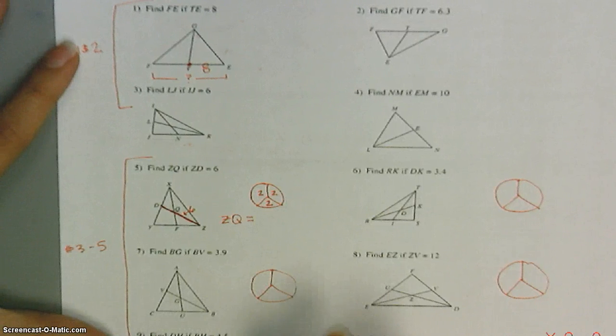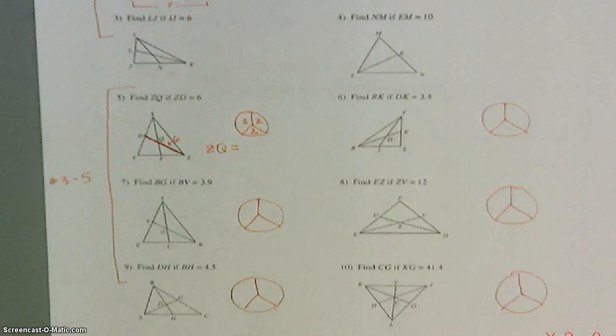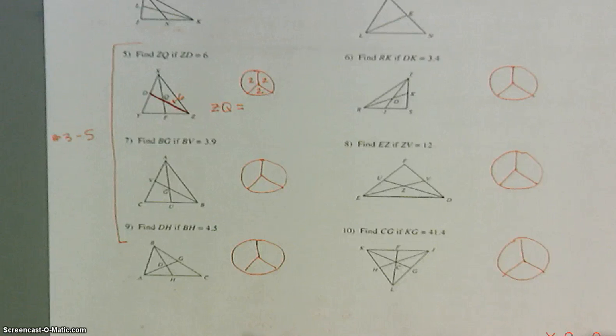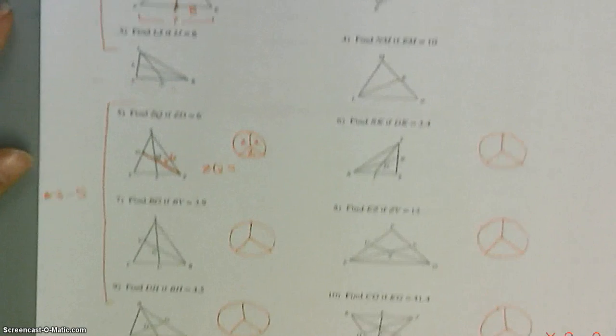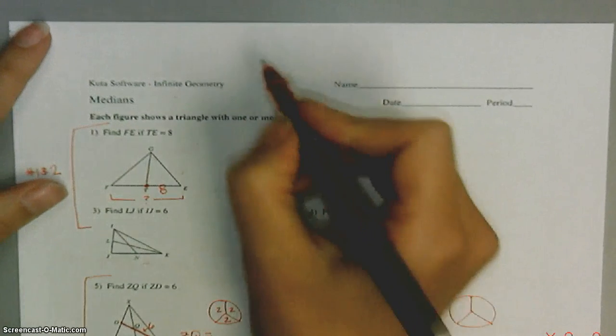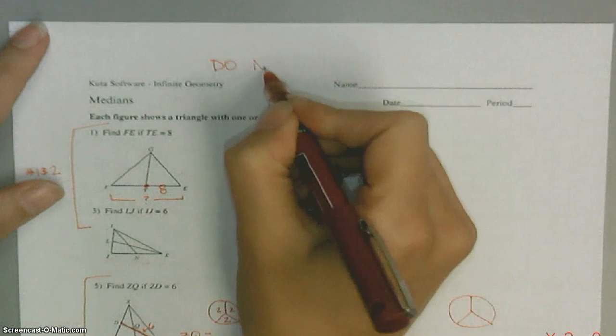Alright, that's what you have to do for all of these. Fill in, if you need to, use the pizza to fill in what they gave you. Do they give you the 2/3, the 1/3, or the whole? So I want you to do this whole page now. We're going to go over it tomorrow.